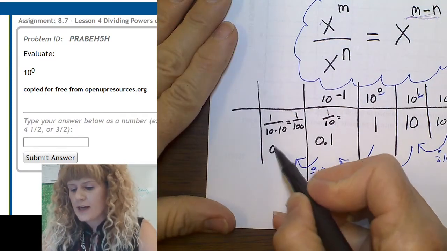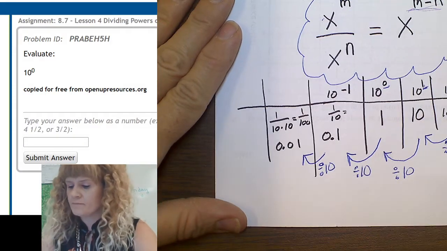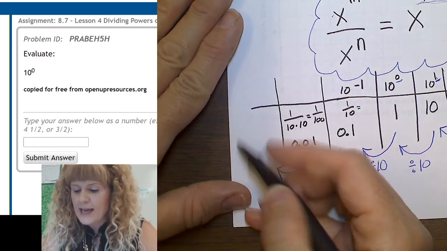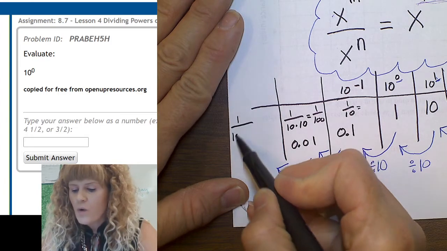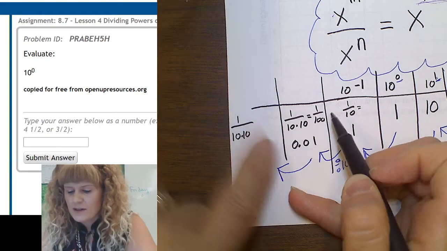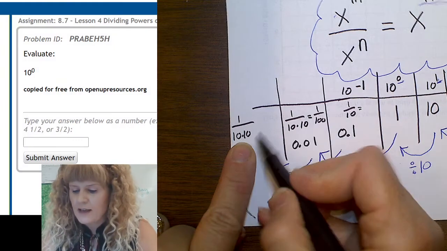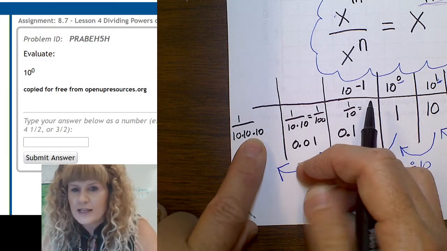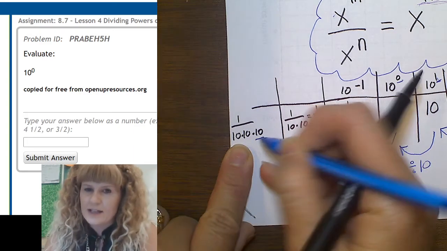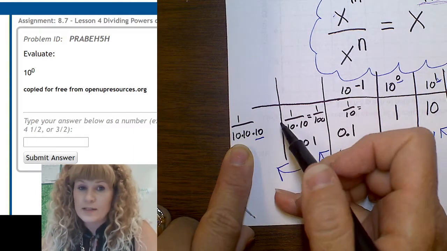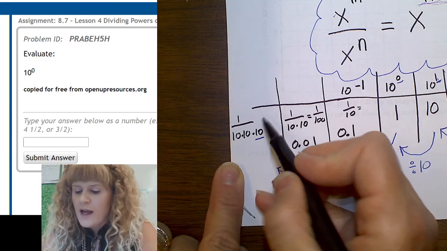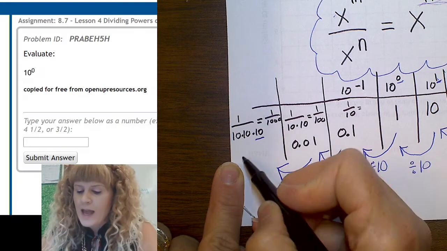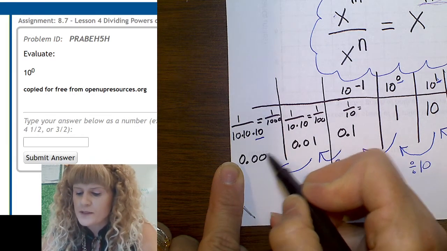And as a decimal, that is 0.01. Let's do it again one more time. Divide by 10 again. So I'm starting with 1 divided by 10 times 10, and I'm going to divide by 10 again. So like I said, if I divide by 10 again, then I get another 10 in the denominator because of keep, change, flip. That equals 1,000th. And as a decimal, it's 0.001.